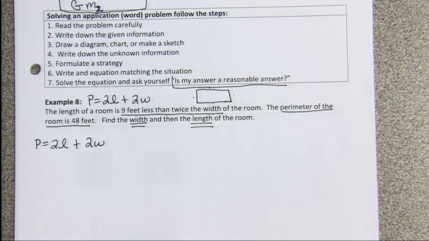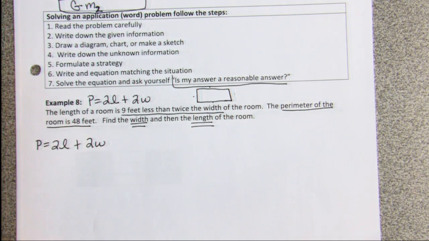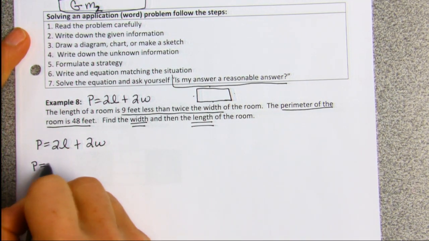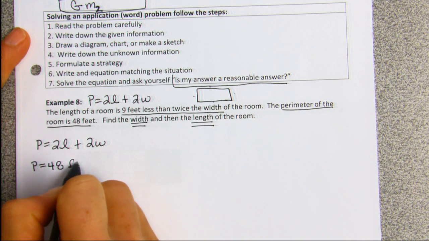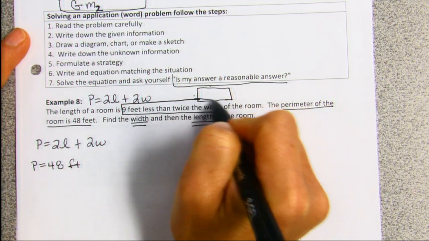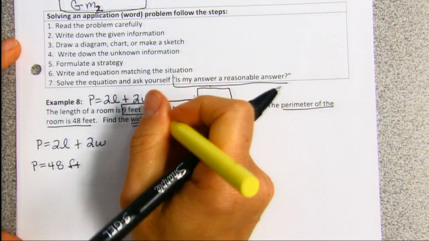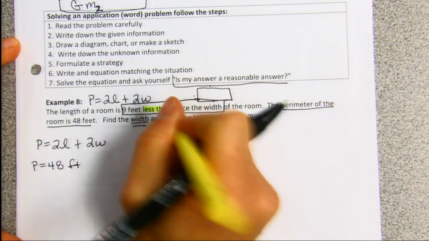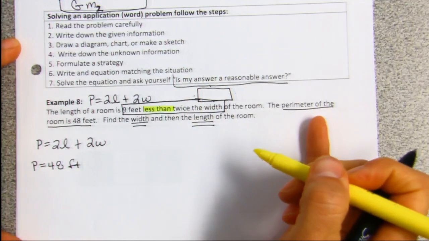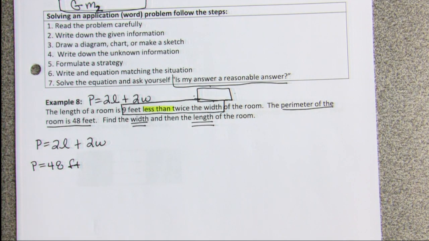Well, some of the given information we know is that the perimeter, the P part, is 48 feet. So let's say P equals 48 feet. This part, we're going to make an expression because it's a little bit wordy. Anytime you read the words less than, what you read second actually comes first, because it's like saying less than this. Well, this comes first, then you'd have to subtract it, okay?